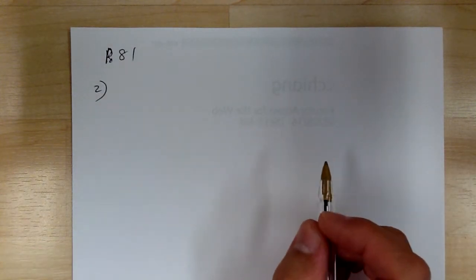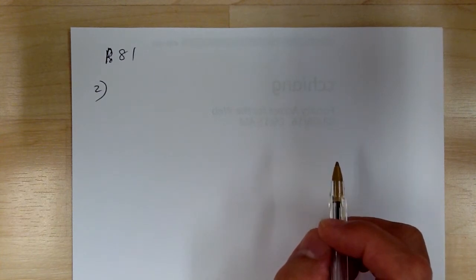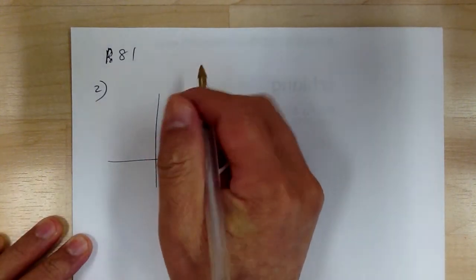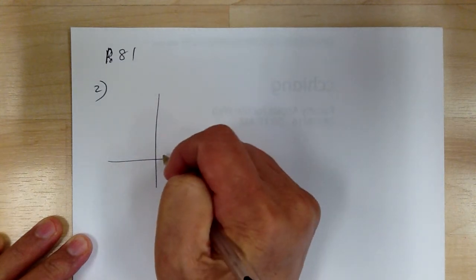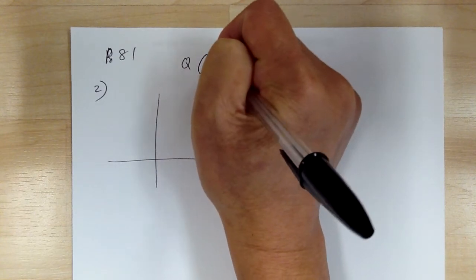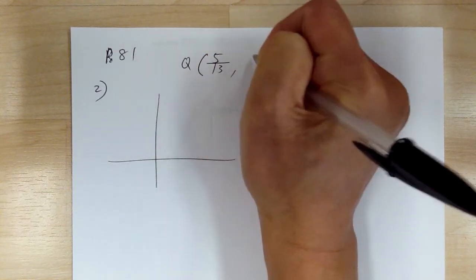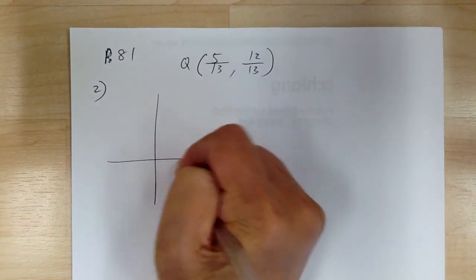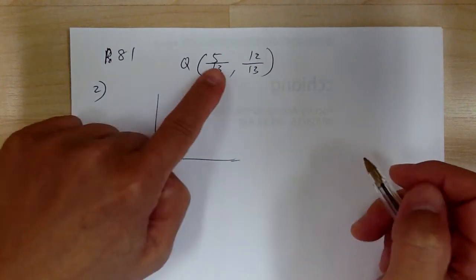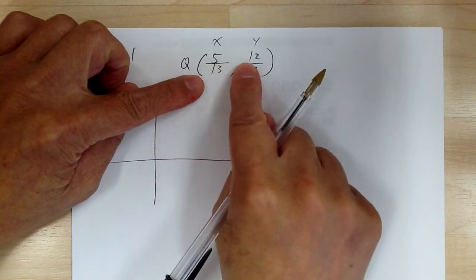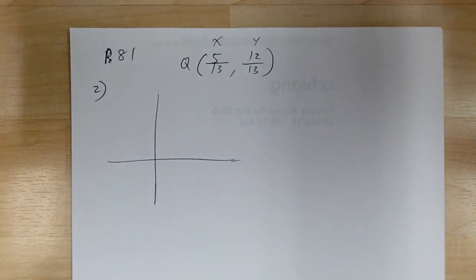Okay? So the key to do this is to draw your triangle. So first thing you want to do is draw a triangle. Okay, so step 1, just go and draw your triangle. And notice over here the point Q is at 5 over 13 and 12 over 13, right? Now don't put a scale on this. Don't put a little hash mark, okay? So remember, this is your horizontal. That's your X and that's your Y. All you have to remember is which side is long, which side is short.